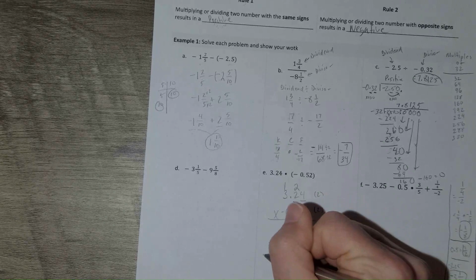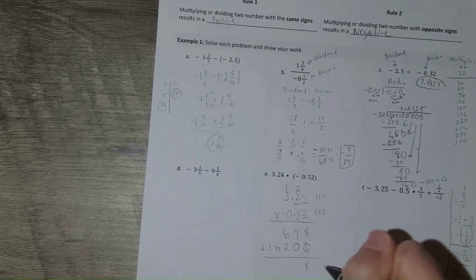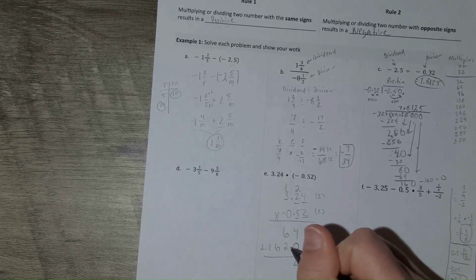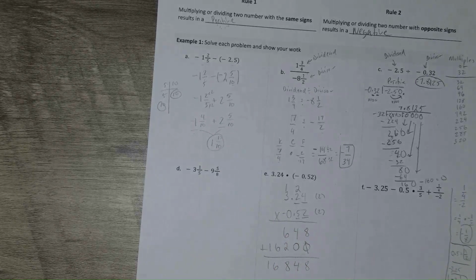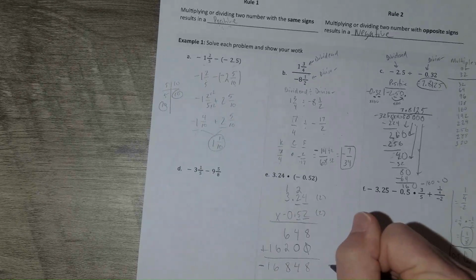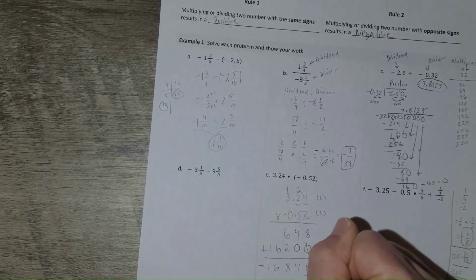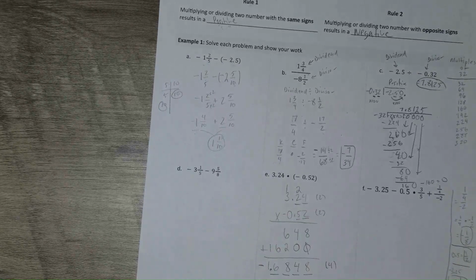Plus 1 is 16. We add these together. And so that's 8 plus 0 is 8, 4 plus 0 is 4, 6 plus 2 is 8. Bring down our 16. Remember that this was a positive times a negative, which means our product is negative. But we also need to add in our 4 decimal places. So that's 1, 2, 3, 4. And so that means our answer is -1 and 6,848 10 thousandths.